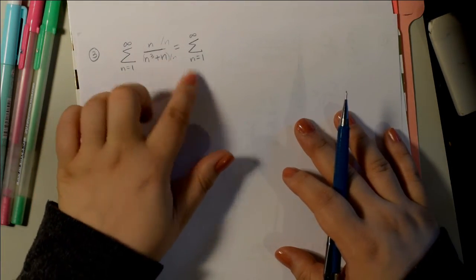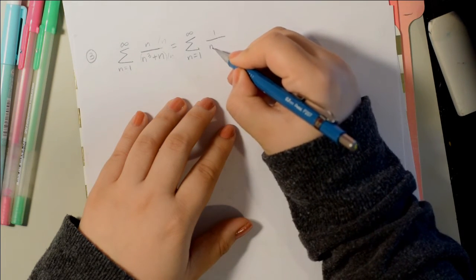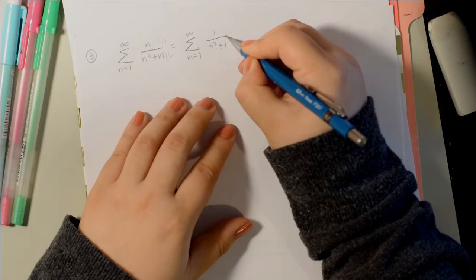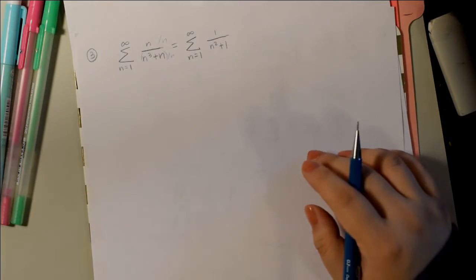That also means we have to distribute that. So 1 over n squared plus 1, right? Just getting rid of an n in each of those terms.